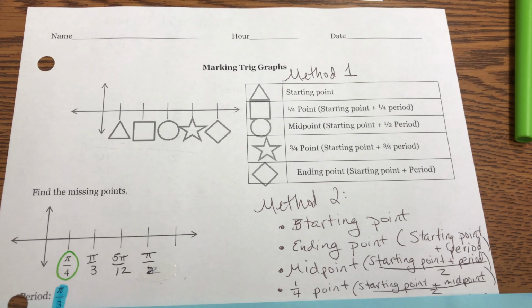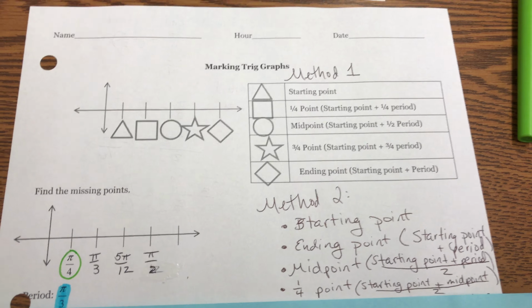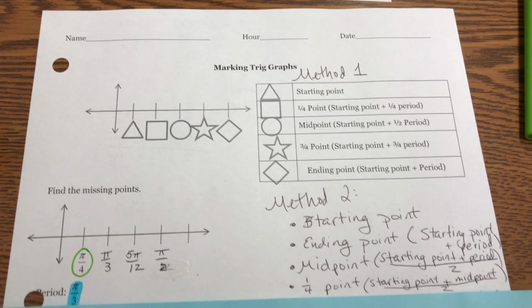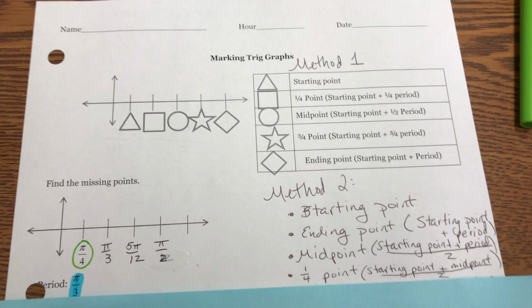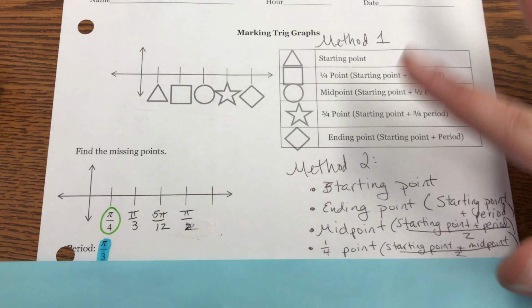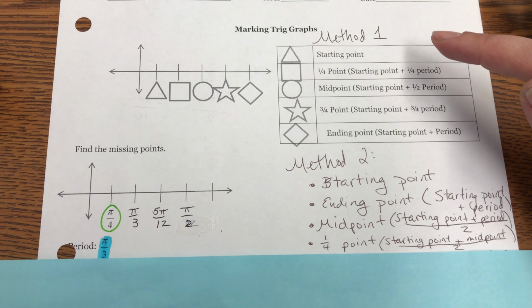Okay, so we need to learn how to mark trig graphs. And there's two different ways to do it. You probably learned method 2 last year in Algebra 2. There's another way if that's rough for you, and I'll talk about that way first. But if you're comfortable with the second method, just by all means go with the second method.